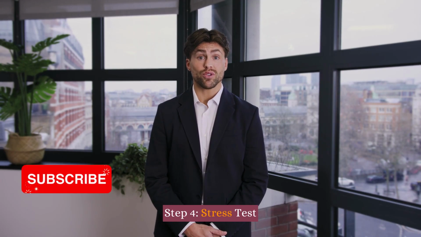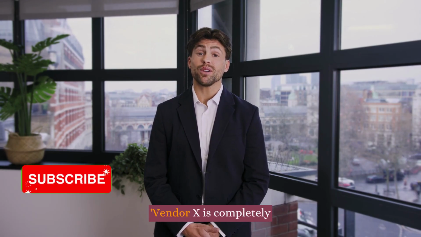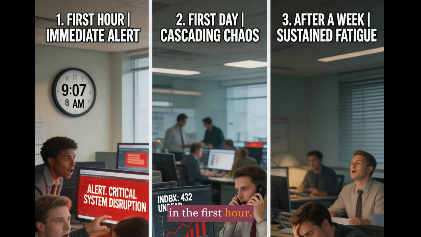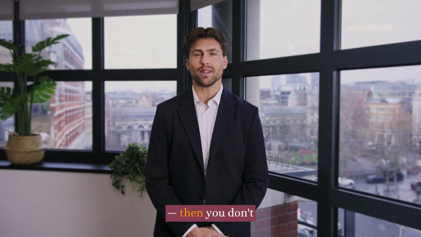Step 4, stress test with scenario analysis. Run a simple scenario. Vendor X is completely unavailable for 1 week. What happens? Document the immediate impact in the first hour, the cascading impact by the first day, and the sustained impact after a week. Identify workarounds or backup systems. But remember, if the answer to do we have a workaround is we haven't tested one, then you don't have a workaround.